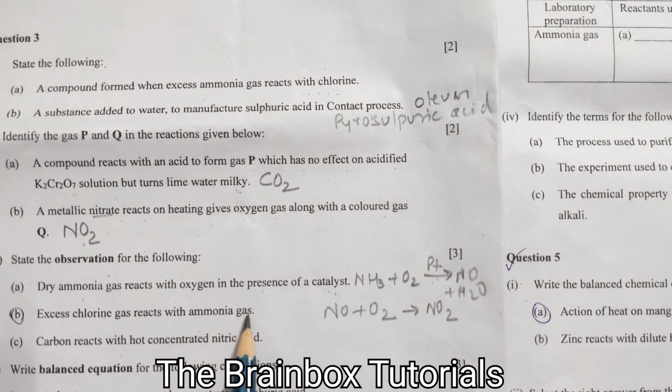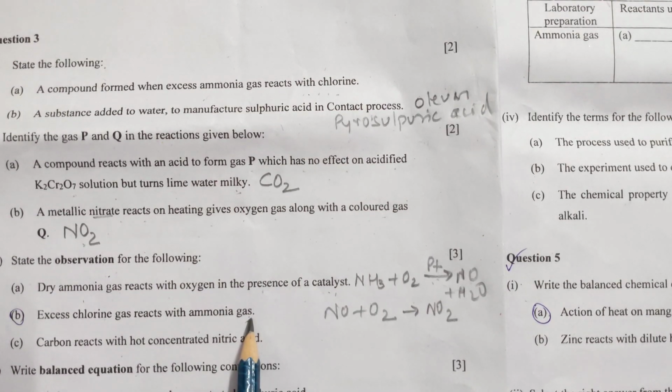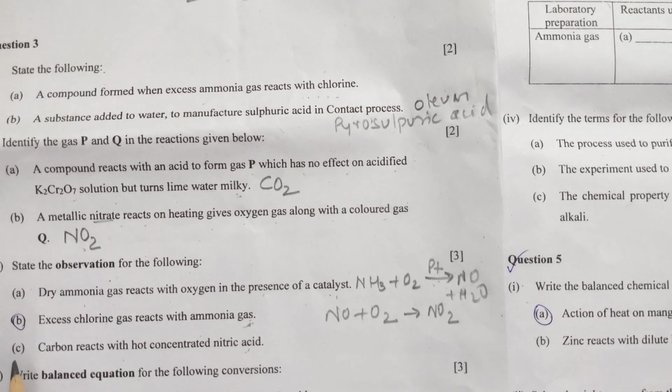So this particular reaction was also important when chlorine is in excess. At that time HCl and NCl3 is formed. So a yellow colored liquid which is highly explosive, that is NCl3. So NCl3 will be formed. Or you will write yellow colored liquid which is highly explosive, that will be formed.